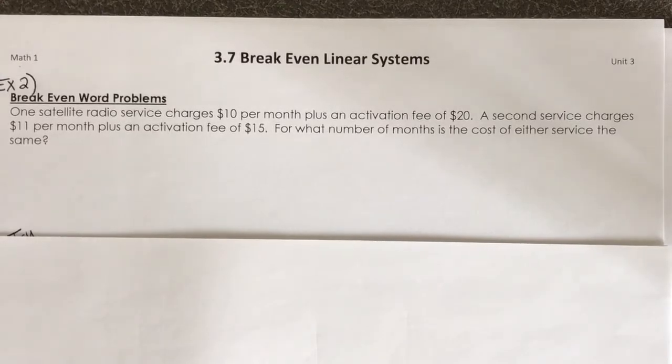One satellite radio service charges $10 per month plus an activation fee of $20. A second service charges $11 per month plus an activation fee of $15. For what number of months is the cost of either service the same?